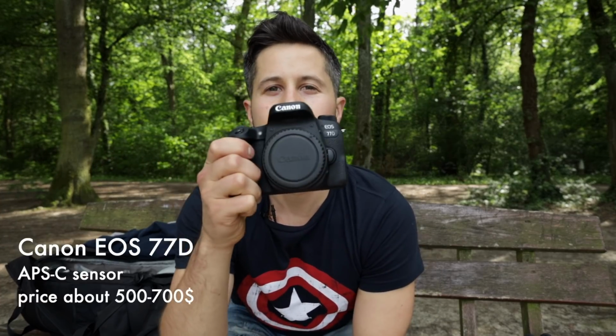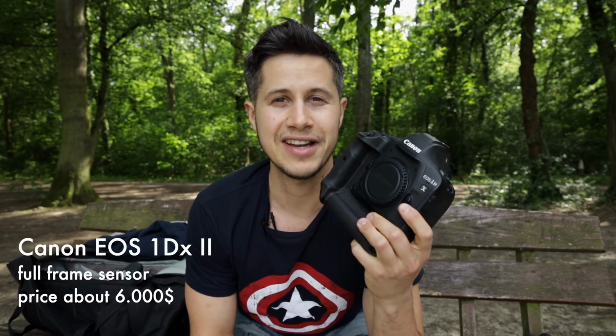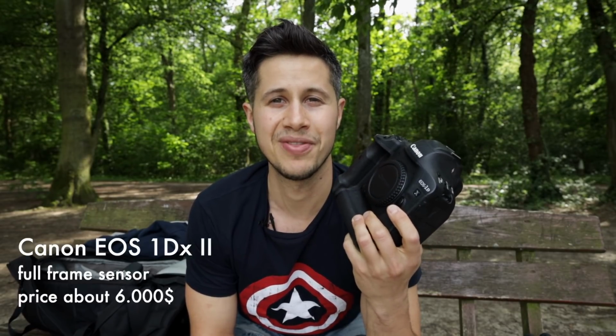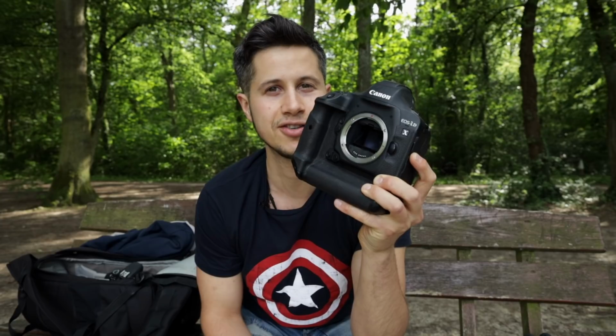So here's a camera that you can probably find on the internet for about 500 to 600 euro. That's the Canon EOS 77D with an APS-C sensor in it. And that's the Canon EOS 1DX Mark II. This camera costs 6,300 euros, or more than 6,000 US dollars. This camera has a full frame sensor, so a bigger sensor.